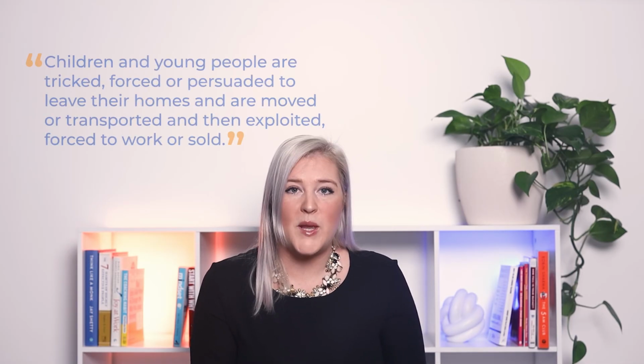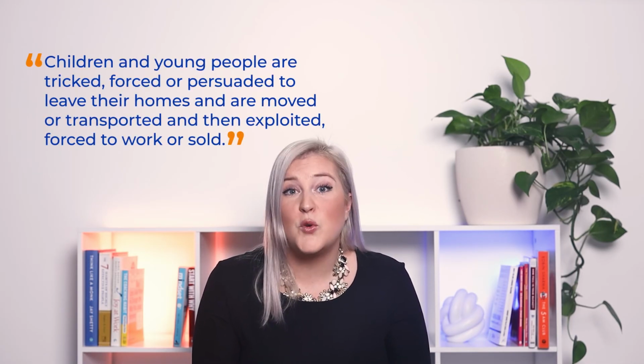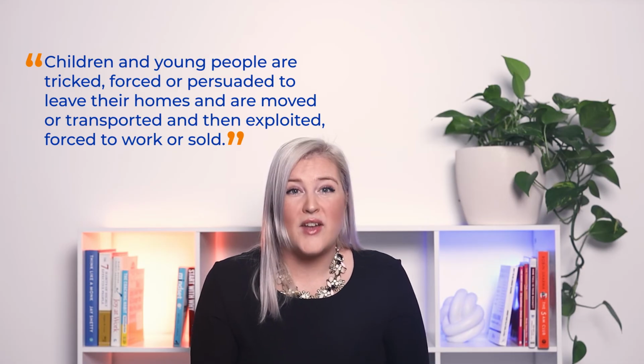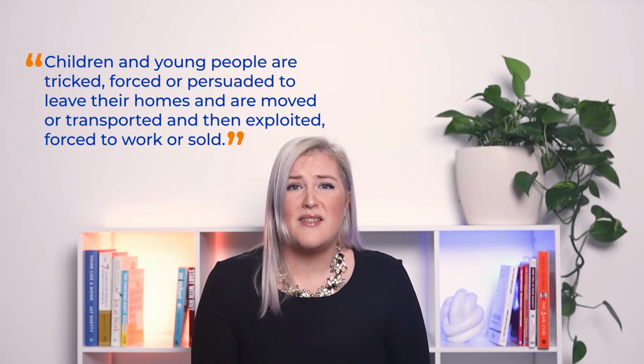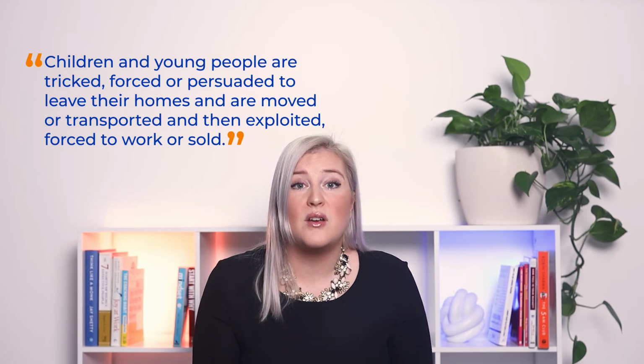Next we have trafficking. Trafficking is where children and young people are tricked, forced or persuaded to leave their homes and are moved or transported and then exploited, forced to work or sold. These children experience many types of abuse and neglect.